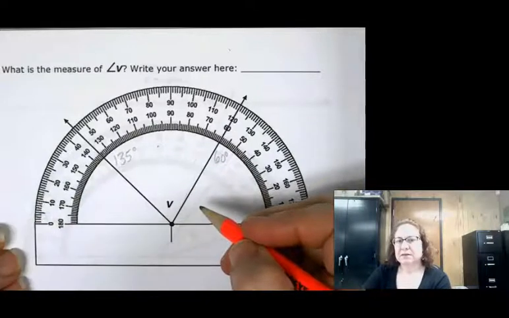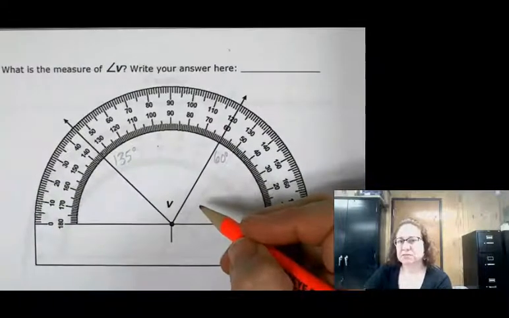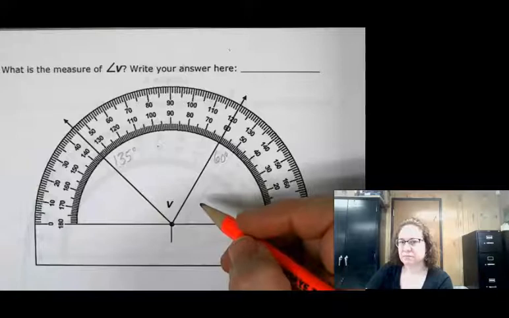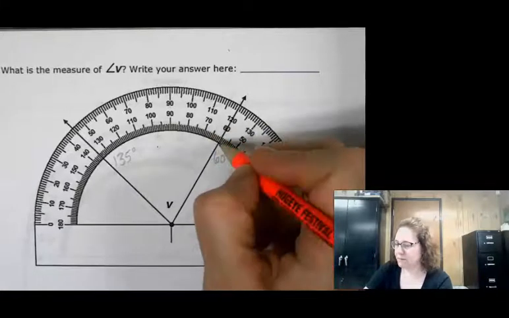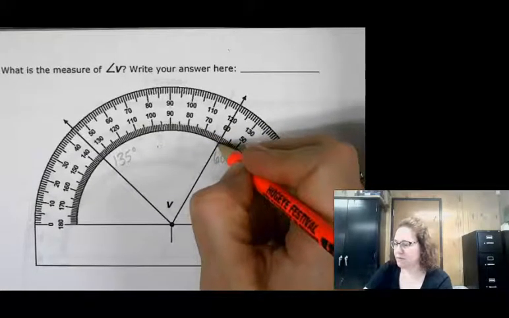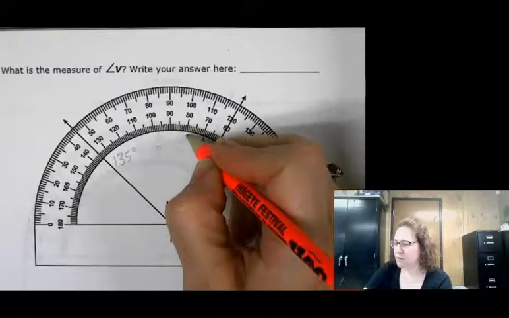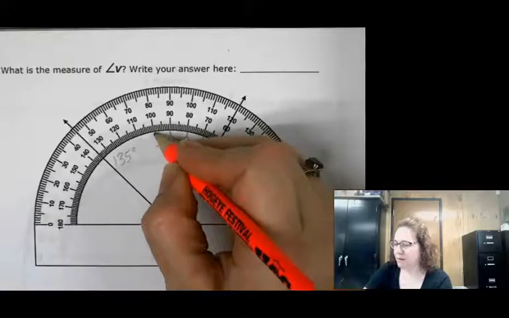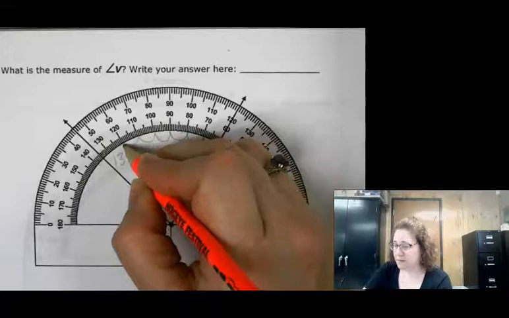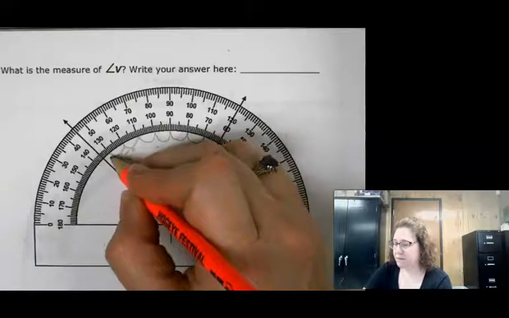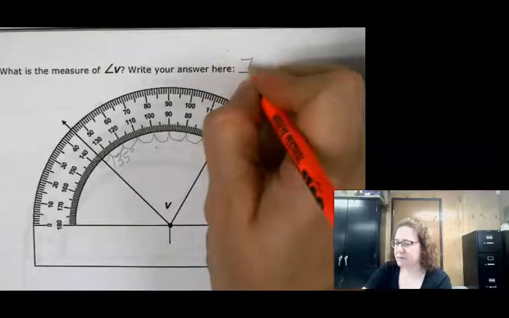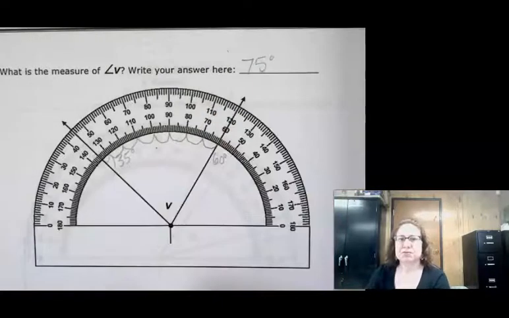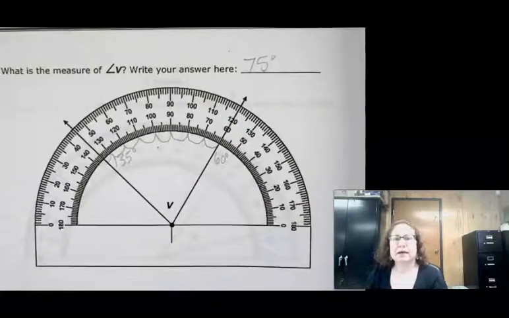You can find the difference doing subtraction, or you can skip count using the protractor. 10, 20, 30, 40, 50, 60, 70, plus 5, 75 degrees. So angle V is a 75-degree acute angle.